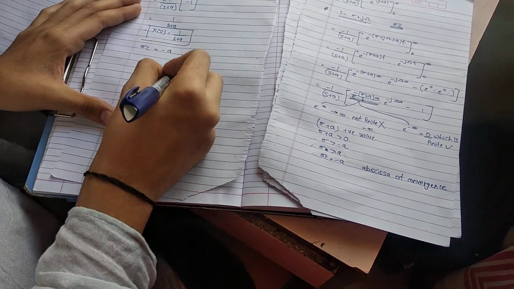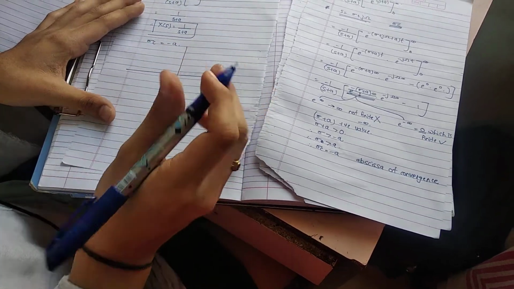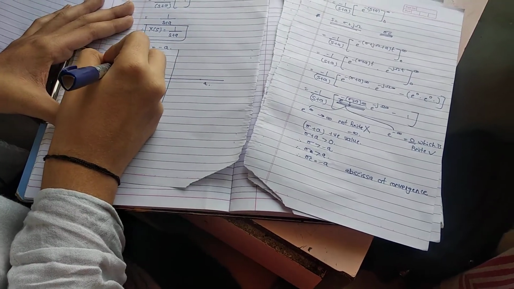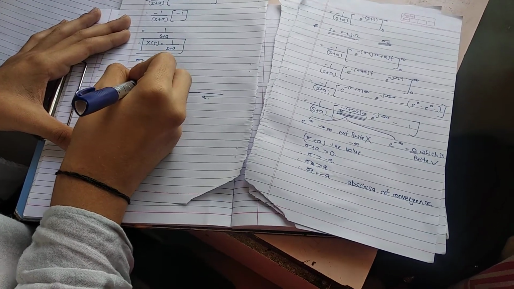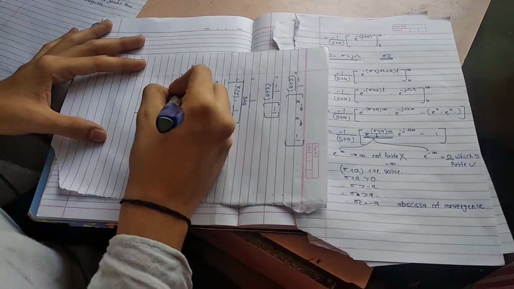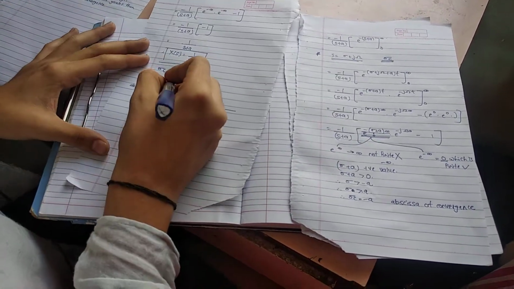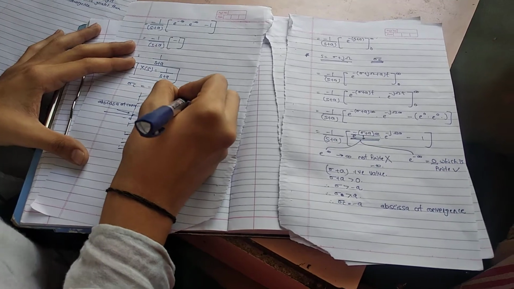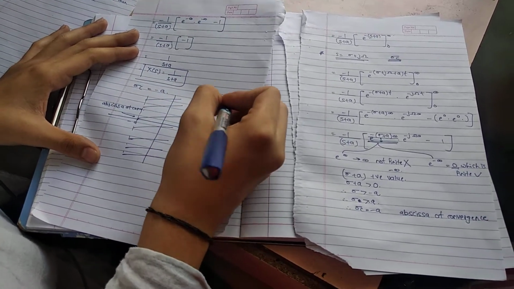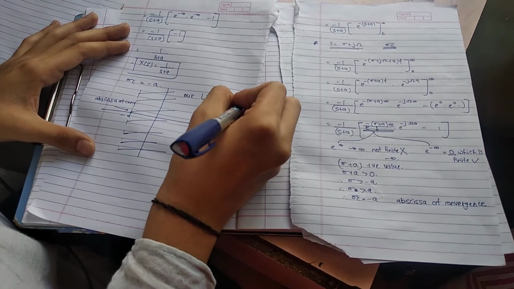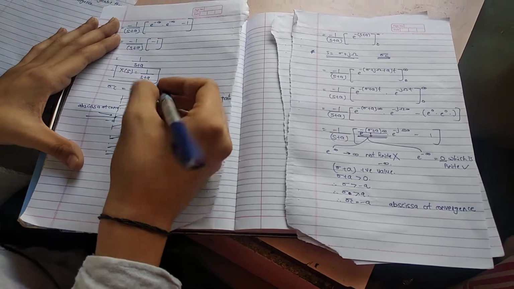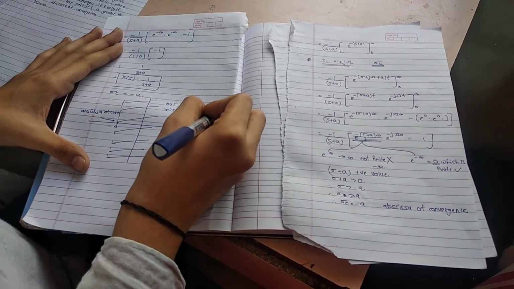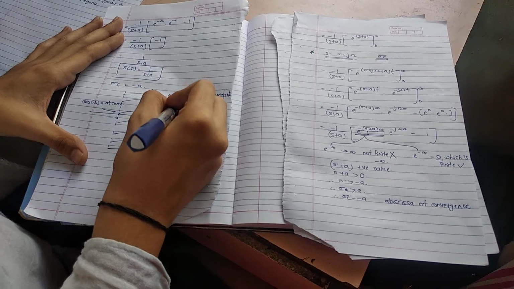What this implies is, if this is the S-plane, and this is the point a and this is the point minus a, this is the abscissa of convergence, and to the right hand side of this abscissa of convergence, in this part our Laplace transform is convergent, or the integration will give us finite values.